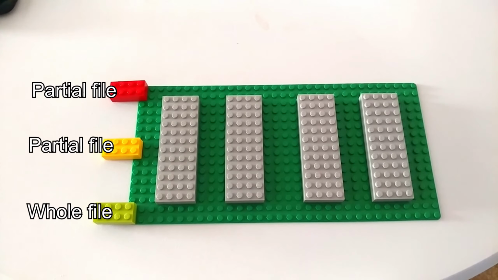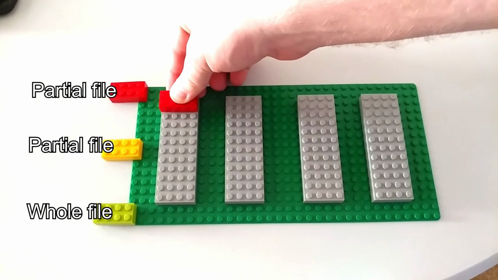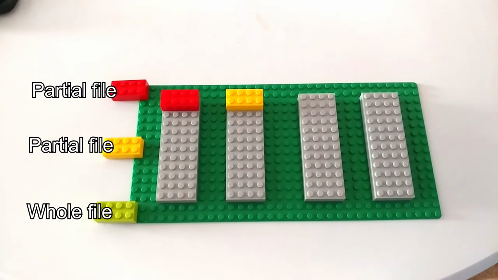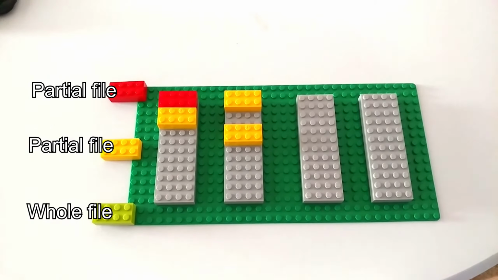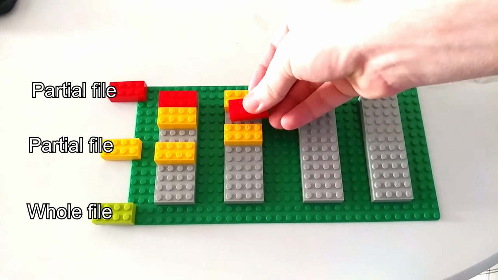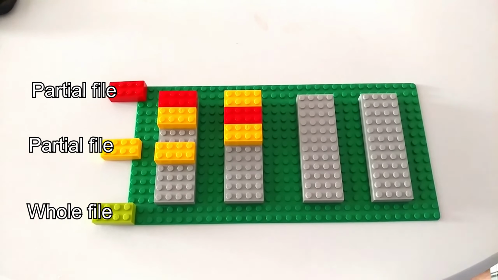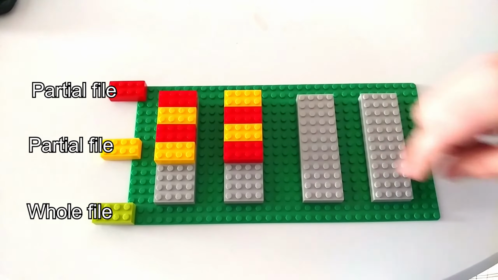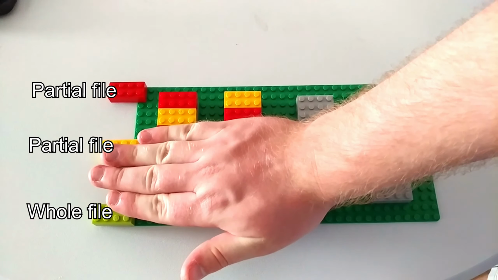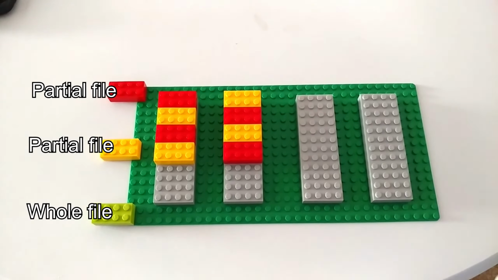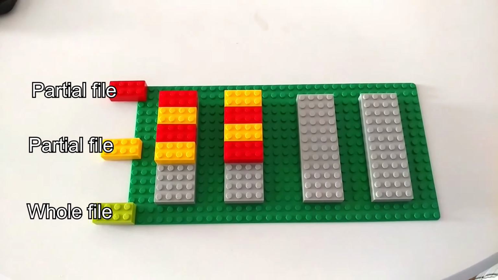Let's start with RAID 0. In RAID 0, you have your files chopped up into pieces and distributed across the drives. If we have our RAID configuration set to break up into 4 megabyte pieces, then this 16 megabyte file would be chopped up into 4 pieces like that. And if we have 2 files of 16 megabytes each, we end up with this.